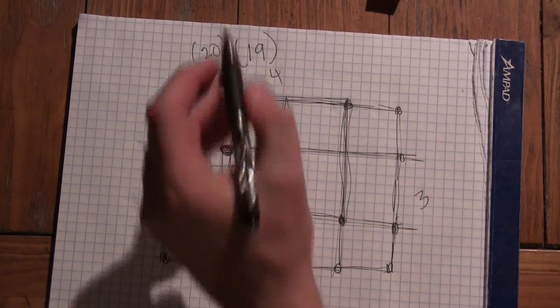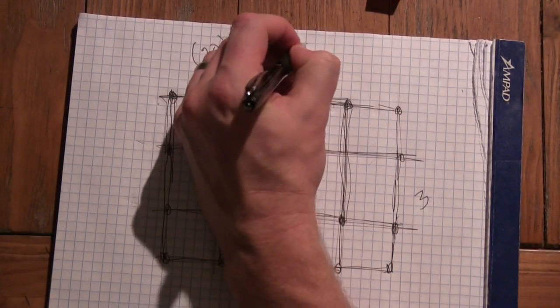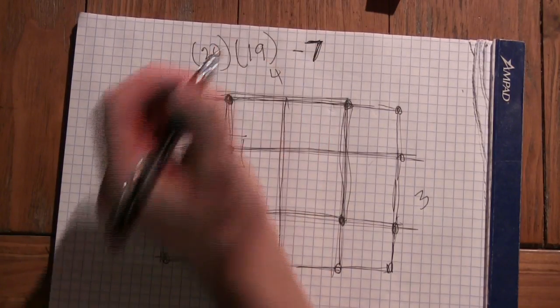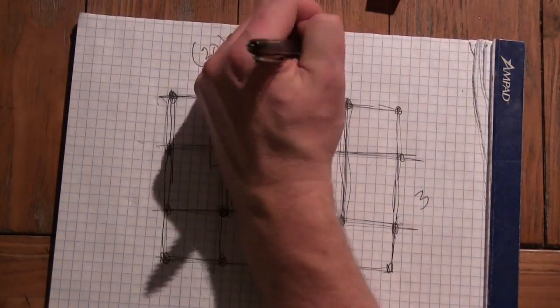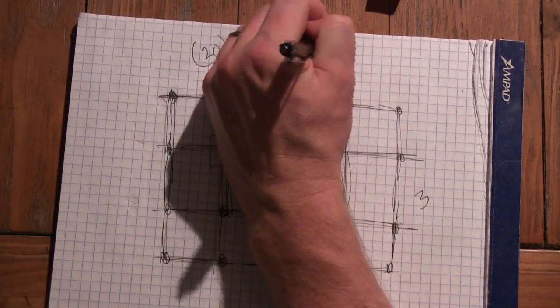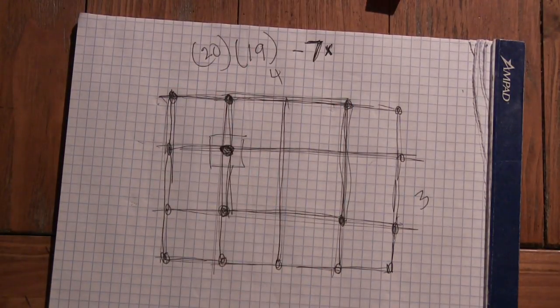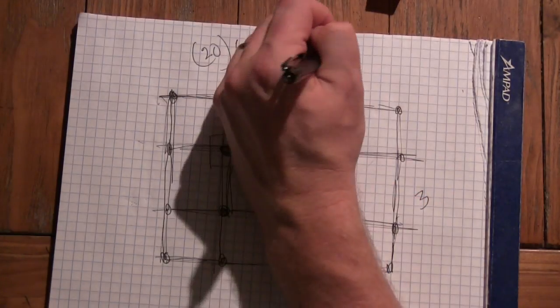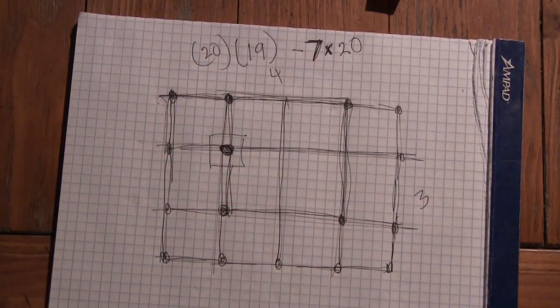So I would have to subtract all the times that we didn't get a rectangle, which is 7 times 20. For every choice, there were 20 things we had to eliminate.